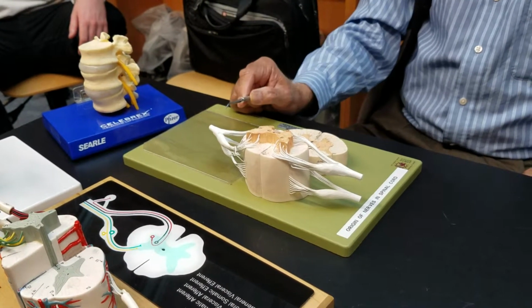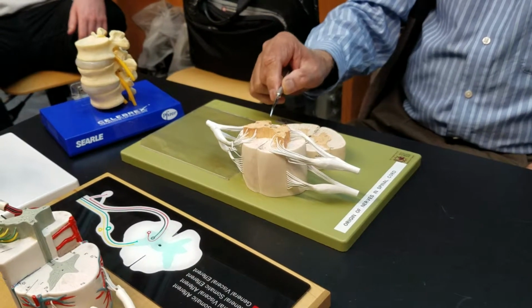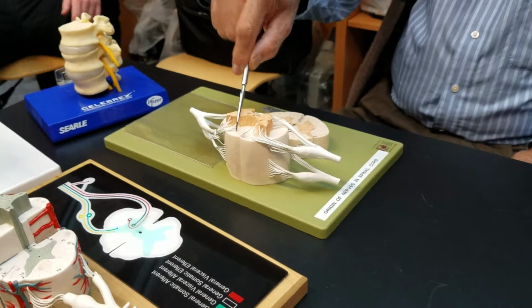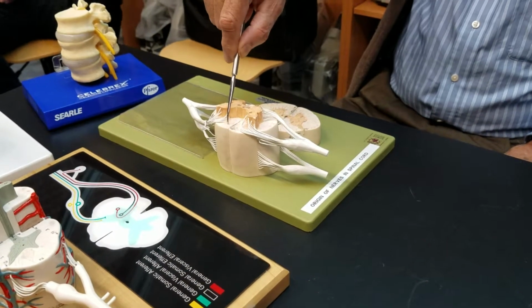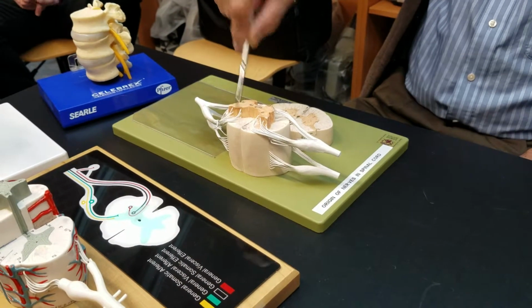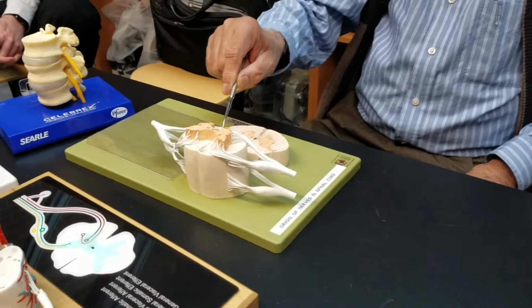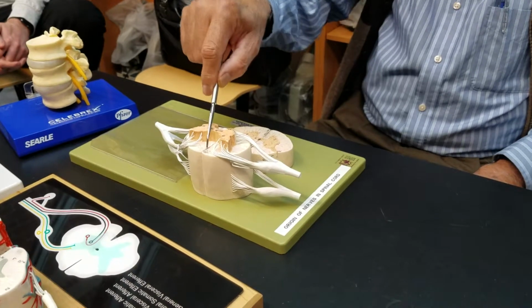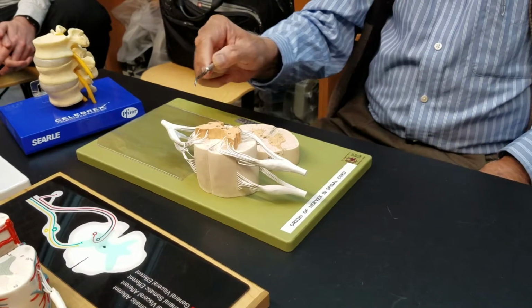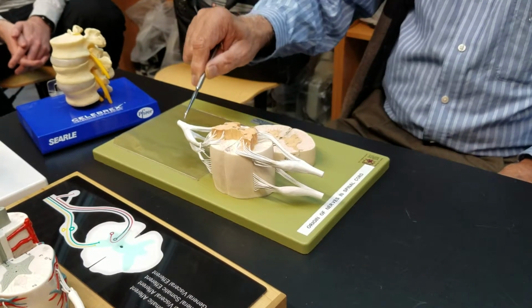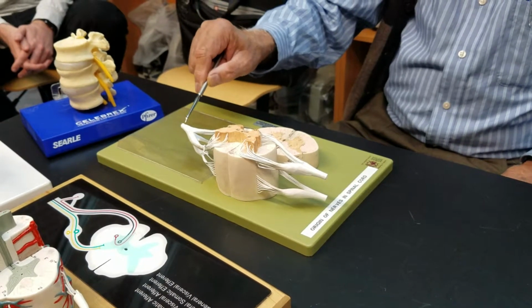What have you learned so far? The white matter and the gray matter. Dorsal column of white matter or dorsal white column, lateral column of white matter, ventral column of white matter. Ventral median fissure, dorsal median sulcus, dorsal root of spinal nerve, ventral root of spinal nerve, dorsal root ganglion, and the spinal nerve.